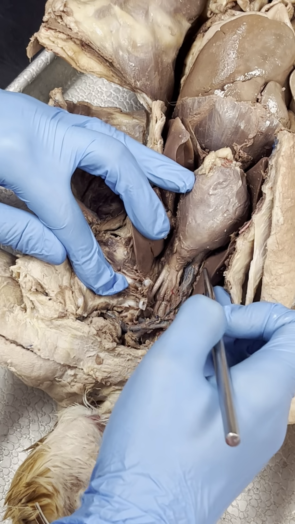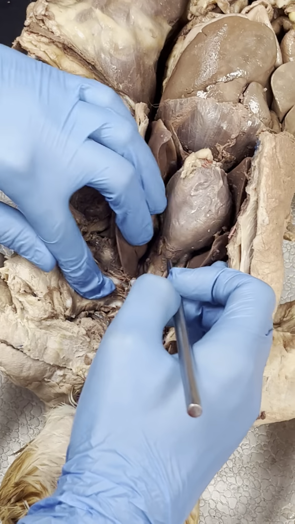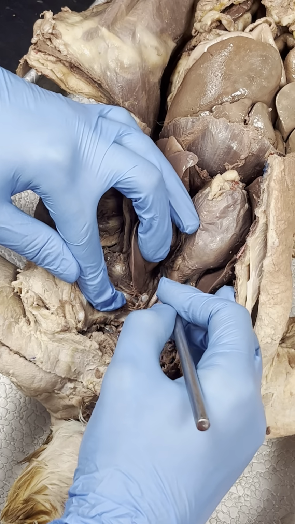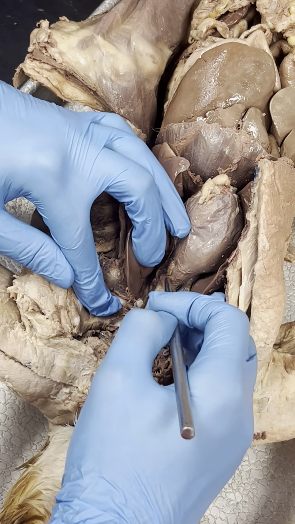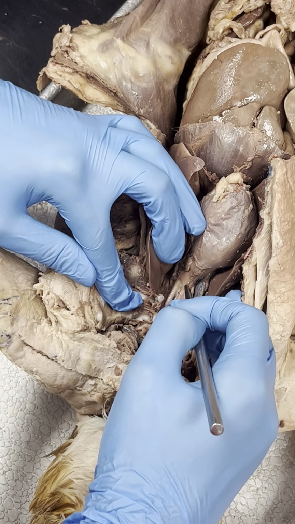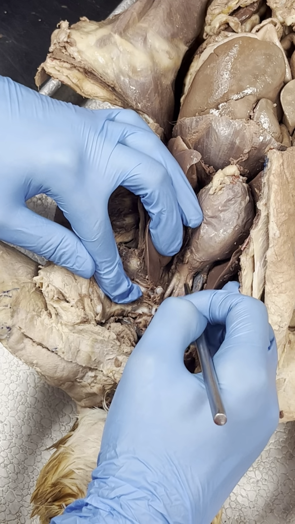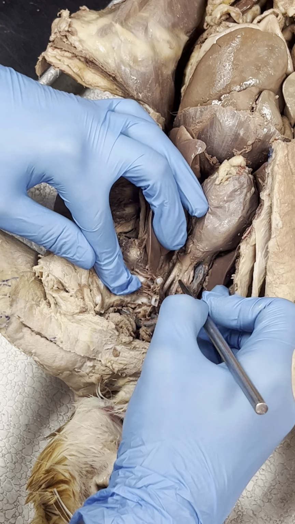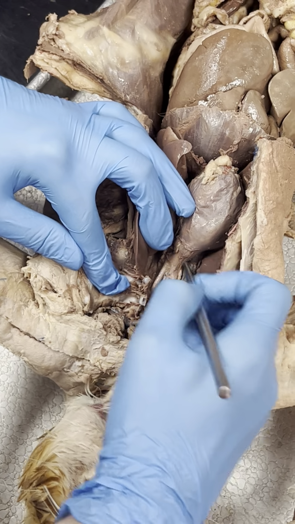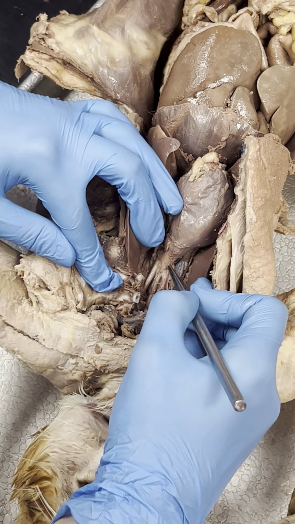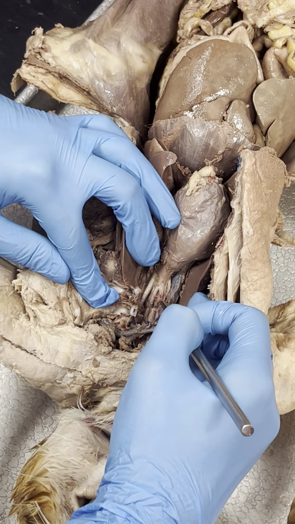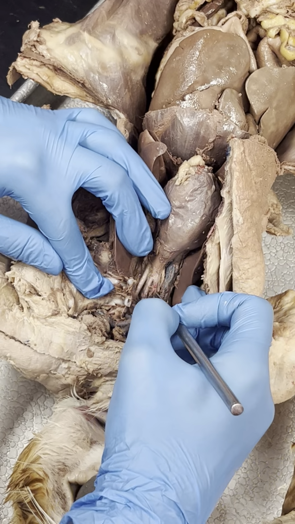All right, ready? Okay, so we'll go over the arterial system first. You can see this big arching structure is the aorta coming off of the heart. The first branch is going to be your brachiocephalic artery, which I think is distinct here. There's a bit of connective tissue on there, but that first branch is the brachiocephalic trunk/artery. And mammals only have one of these in the arterial system.